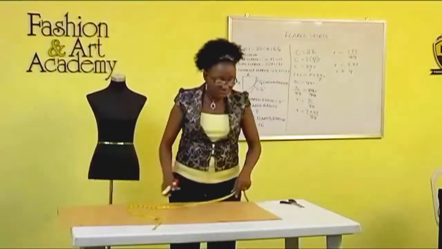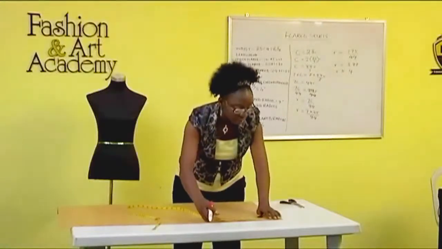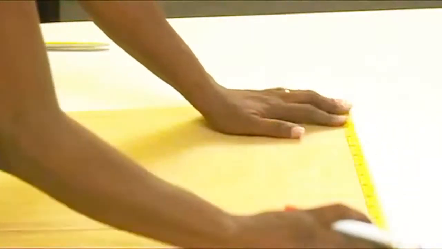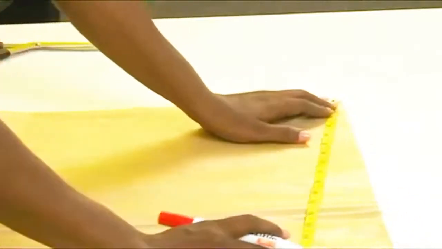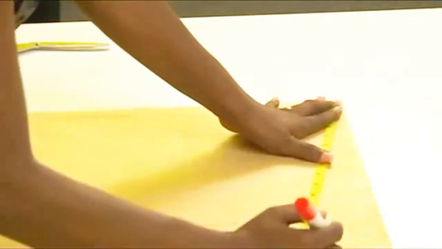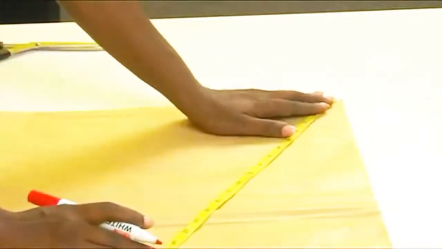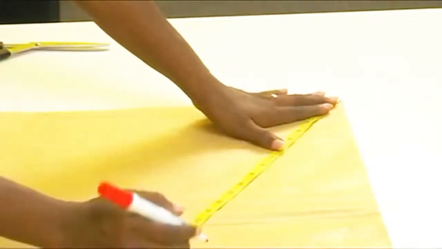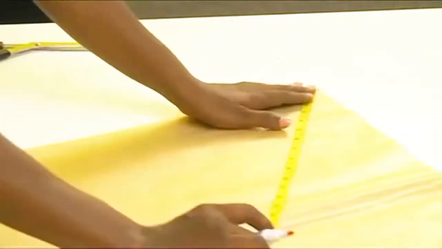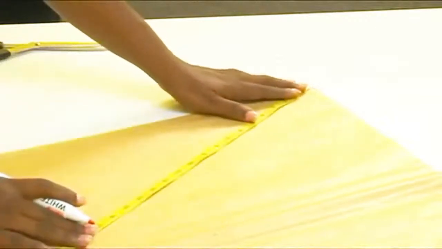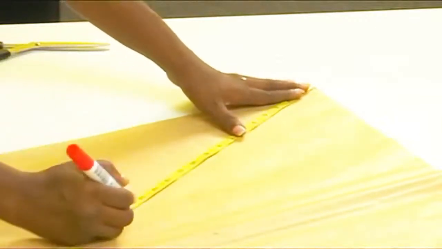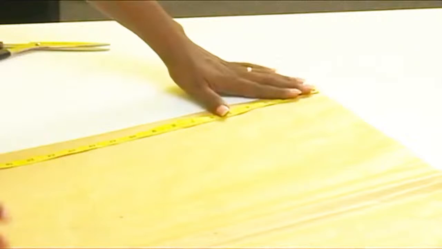So what I need to do is just mark out 16 inches here. Same way I did the others, just mark it out, 16 inches like that. Let's see whether we can get that.